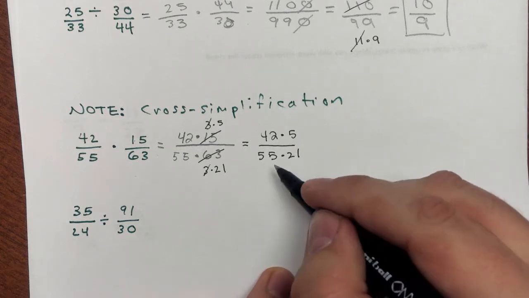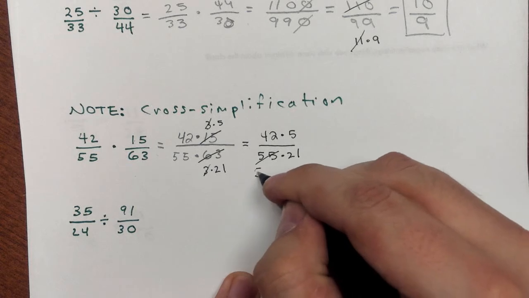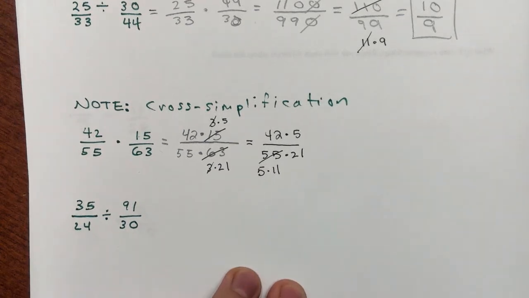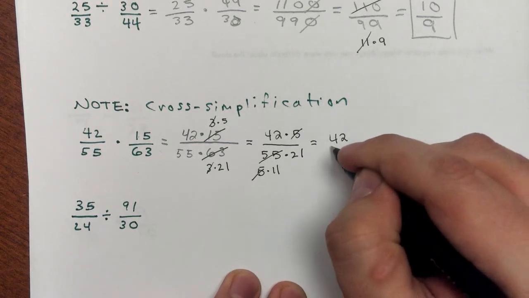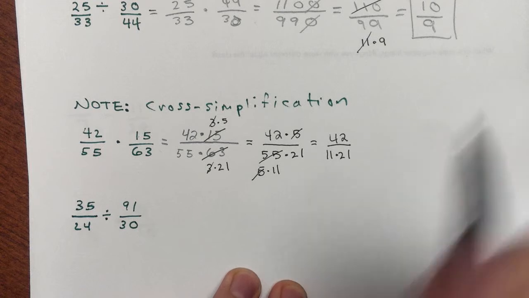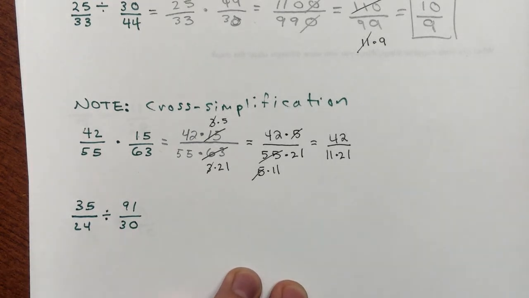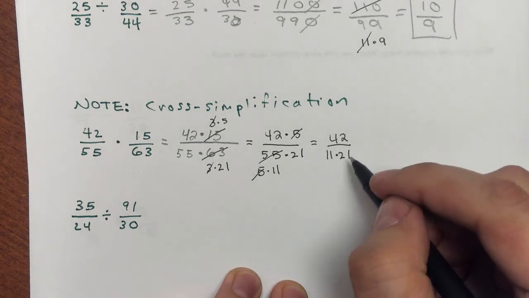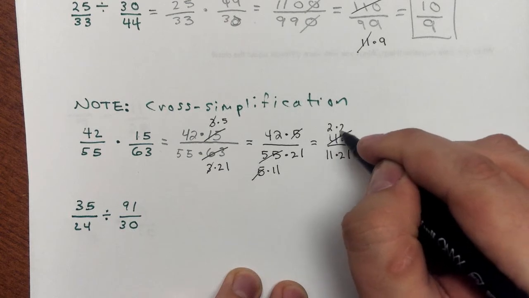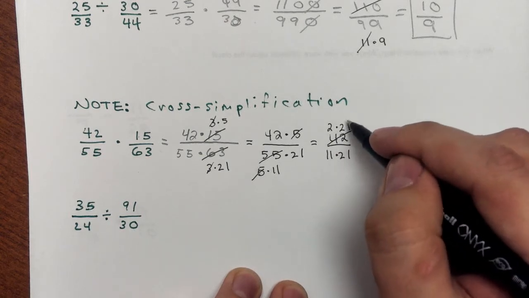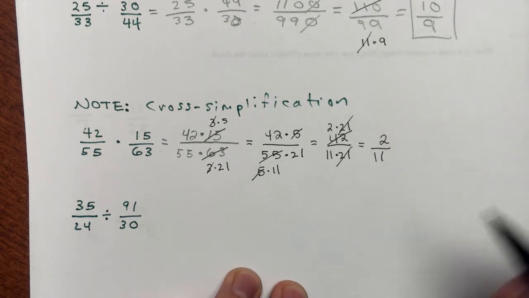5 and 55 have a common factor of 5. 5 is, of course, 5 times 1. 55 is 5 times 11. So if I divide out these 5s to 1, I am now left with 42 over 11 times 21. Well, lastly, 42 and 21, those are both multiples of 7. And actually, you should be able to figure out that 42 is actually 2 times 21. So what I can do is divide out the common factors of 21 and be left with simply 2 11ths.